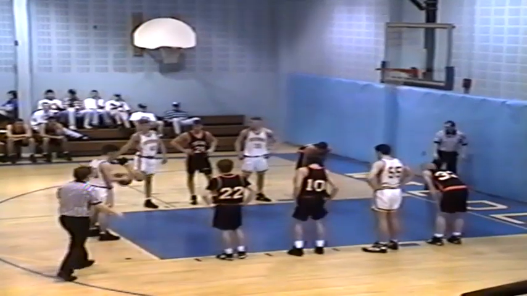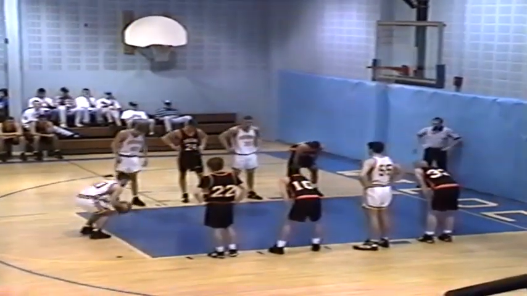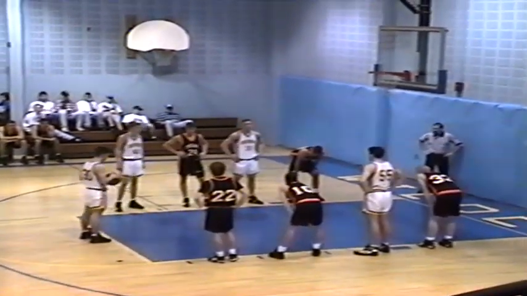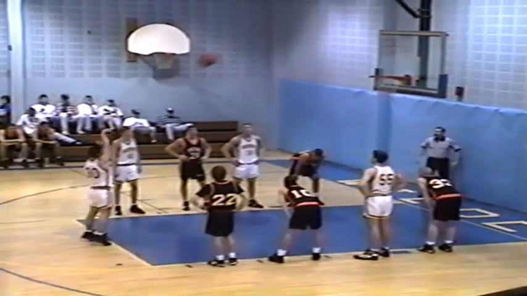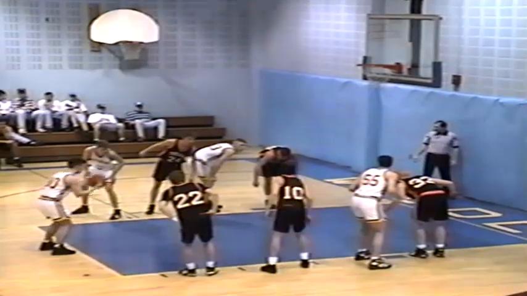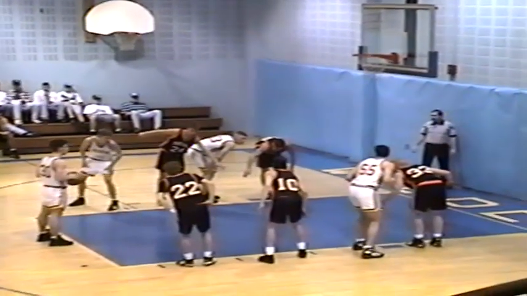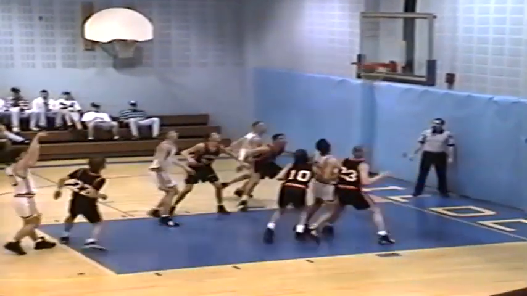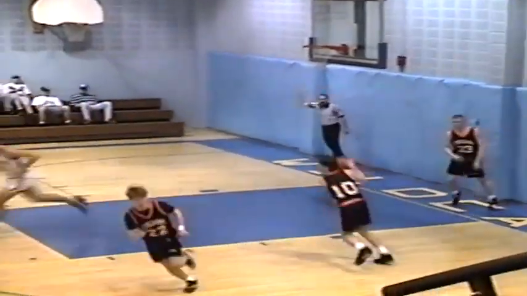Troutman picked up his first personal, and to the line goes Mike Botts of Greenwood shooting 2. And Mike's first shot is good. Botts looking for his second freebie. And it is good also. It's 10-4, Greenwood on top.